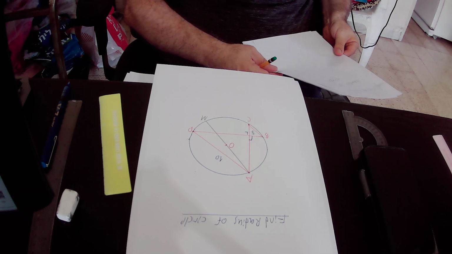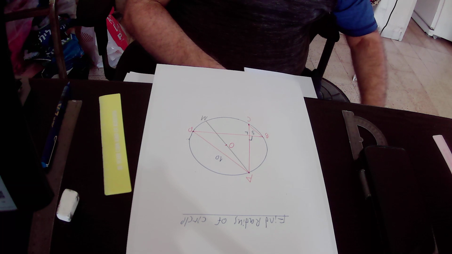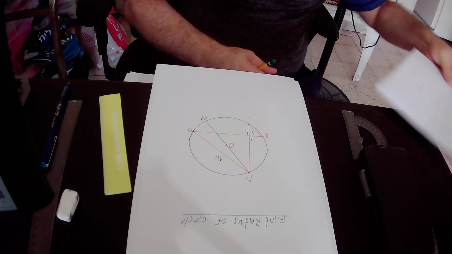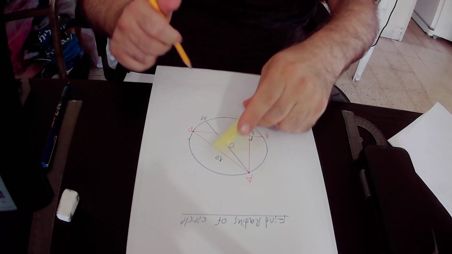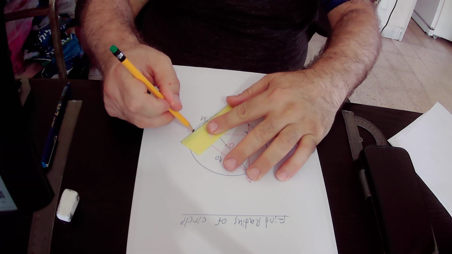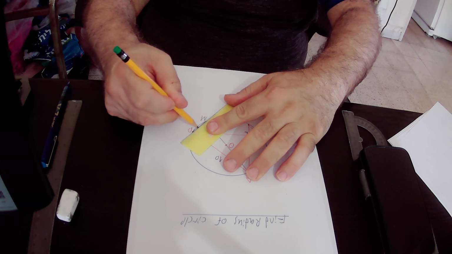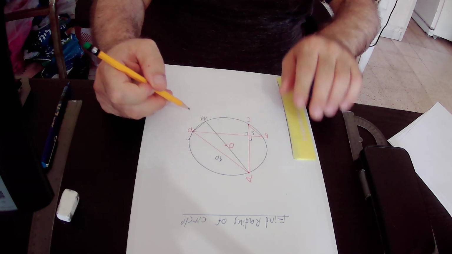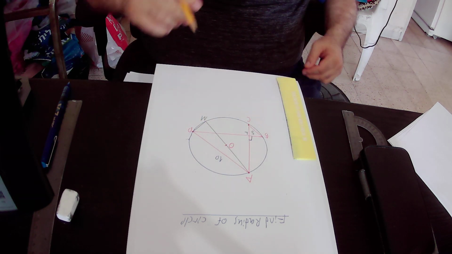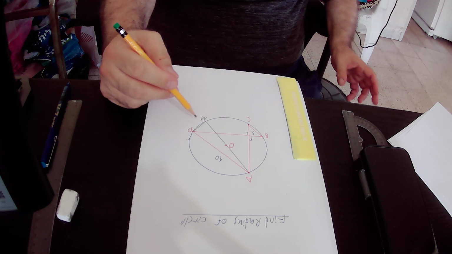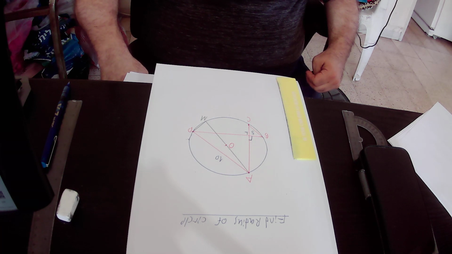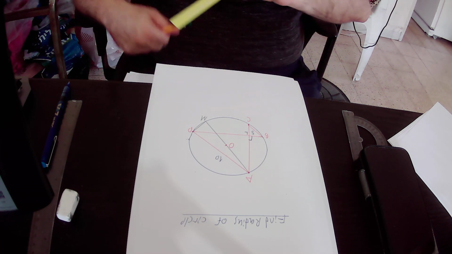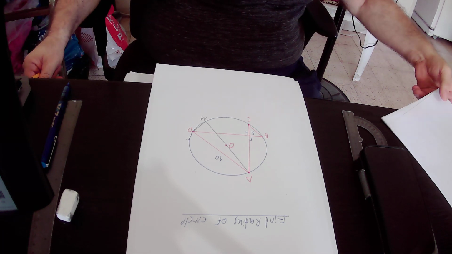In the next step I will connect points M and D by a straight line. Actually, we have a rule. I will call it rule number 1.